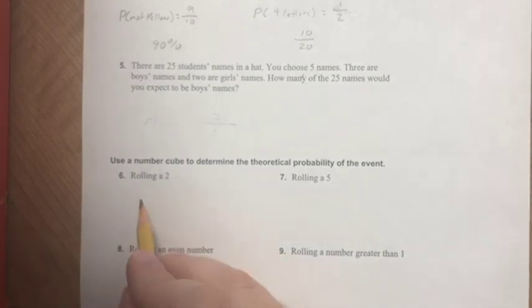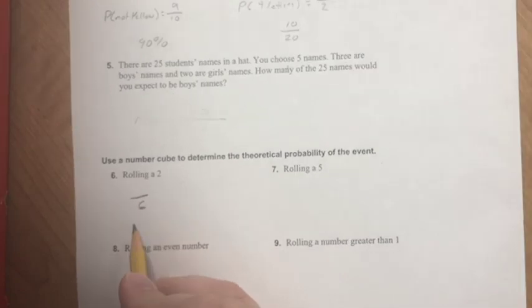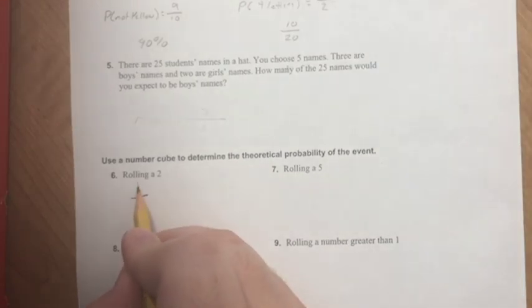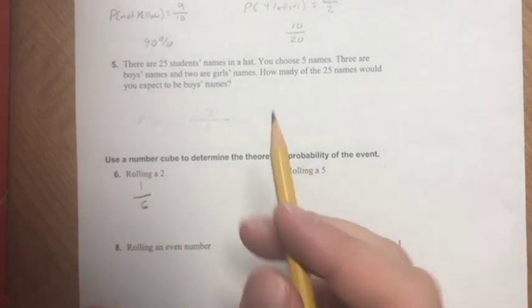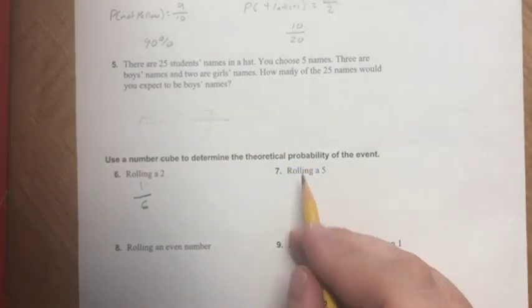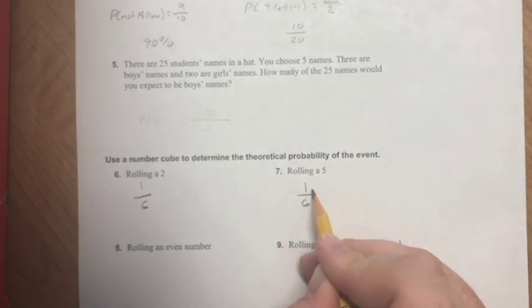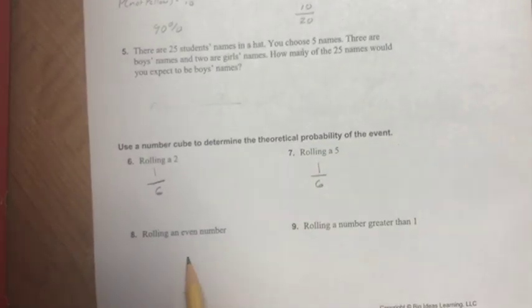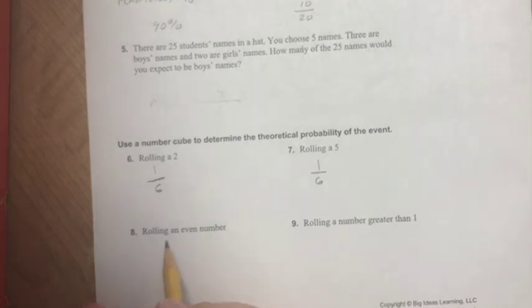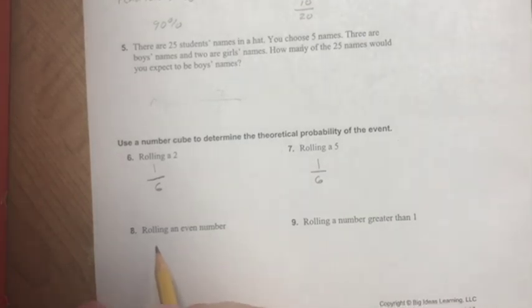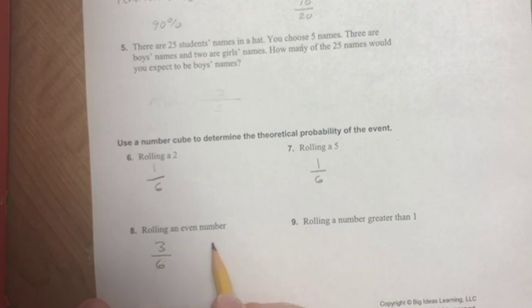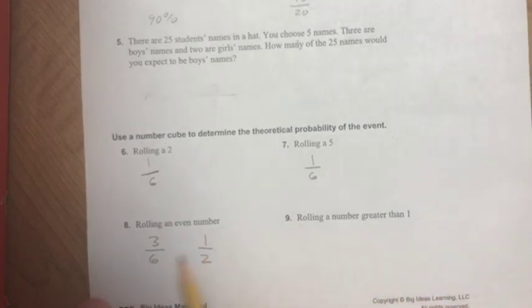So rolling a 2 on a cube. Well, we know a cube has a total of 6 sides, and that cube only has one 2. So the probability of rolling a 2 would be 1 out of 6. Rolling a 5 would also be 1 out of 6 because there's only one 5 on a cube. Then it says rolling an even number. Well, the even numbers on a cube are 2, 4, and 6. That's 3 possible favorable outcomes out of a total of 6, which we can reduce to a 1/2 probability.